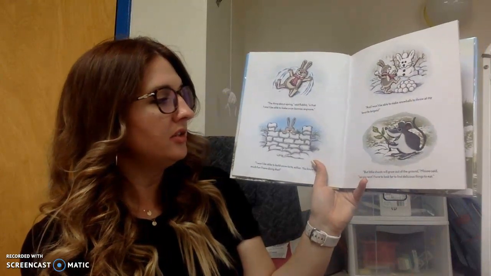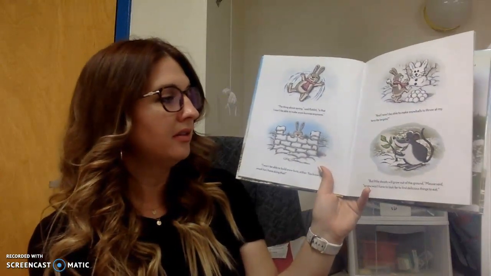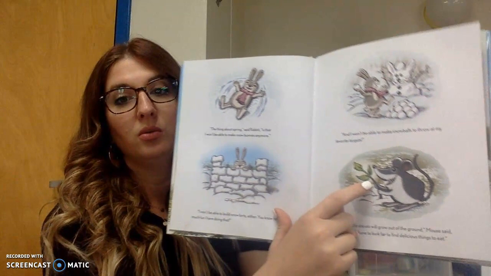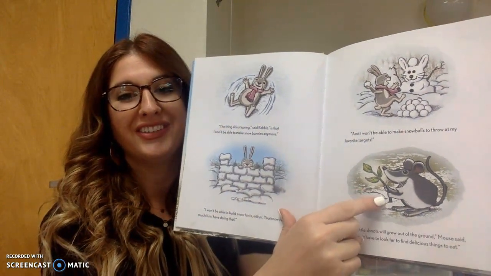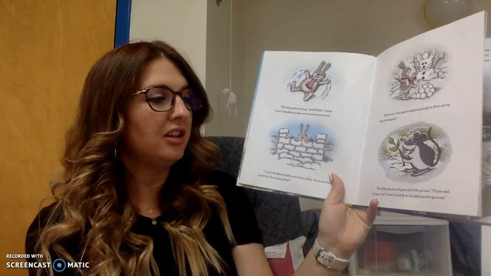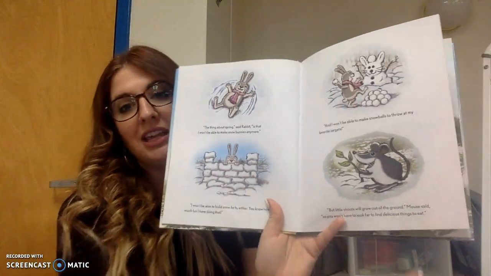"But little shoots will grow up out of the ground," said Mouse. Oh, look, there's a little plant. "So you won't have to look very far to find delicious things to eat."